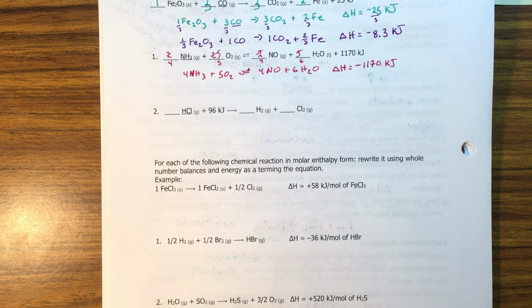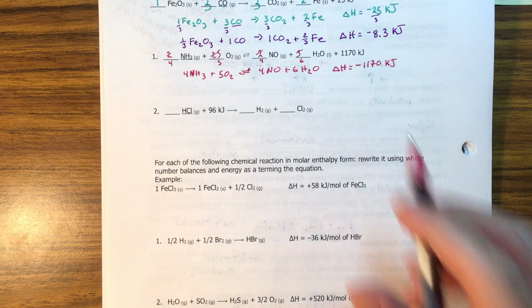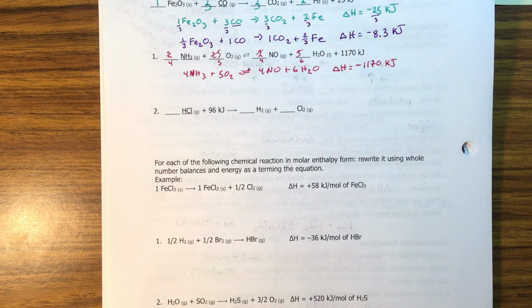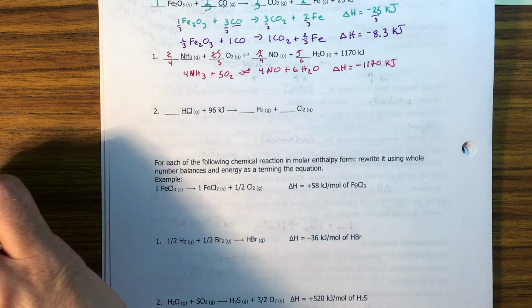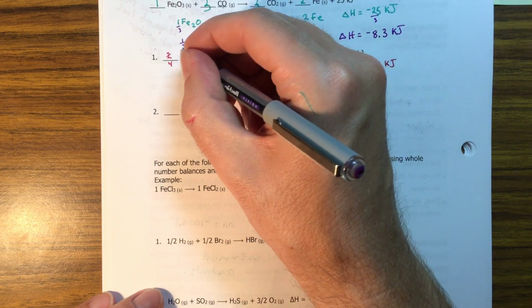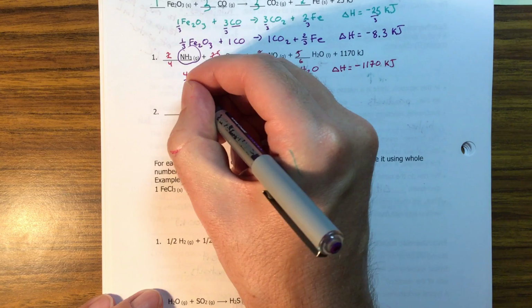Step 3, go for 1 mole of the underlying substance right here. So we've got to divide everything by 4.